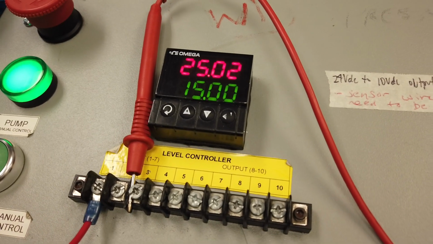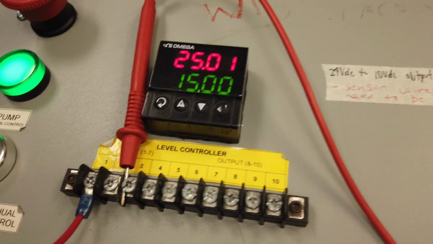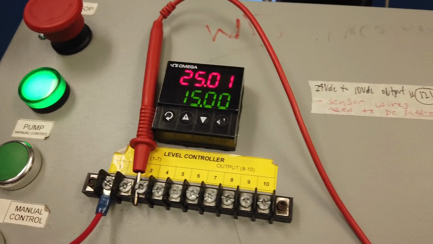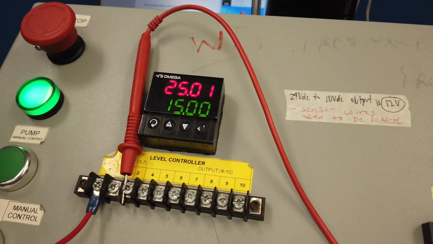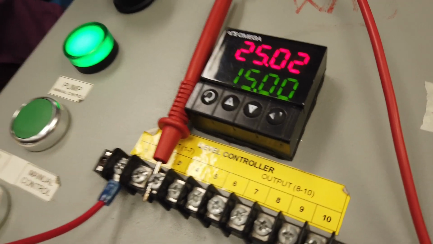Now we are going to program the PID. The manufacturer will give you the instruction sheet on how to program the PID. So in your lab manual, I have given the PID program.